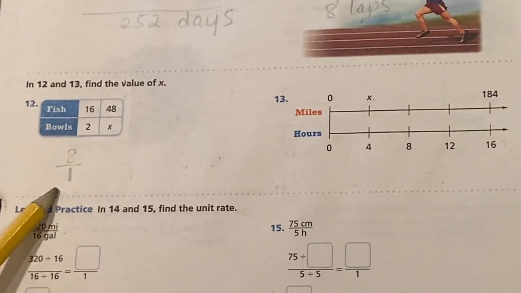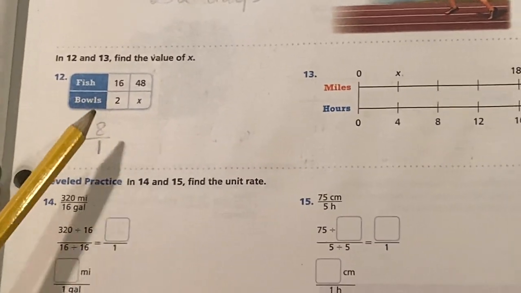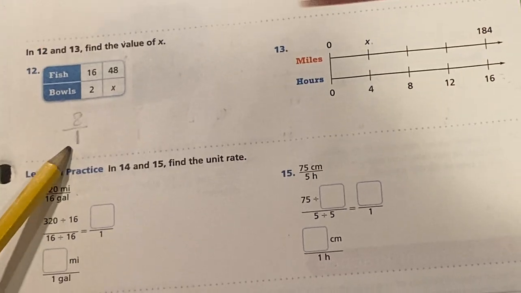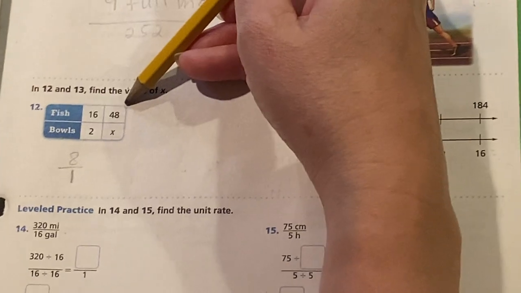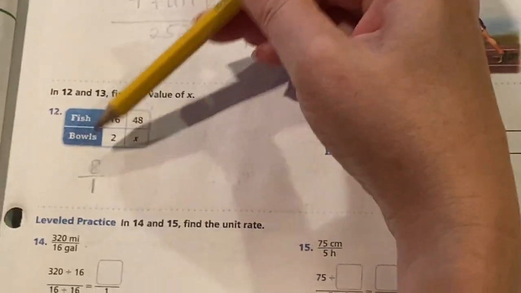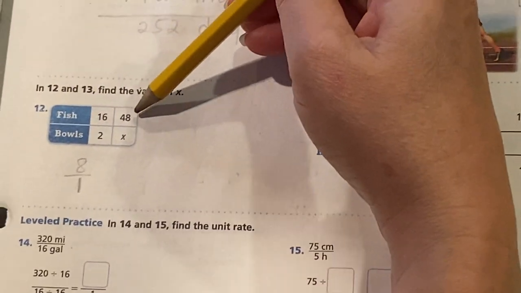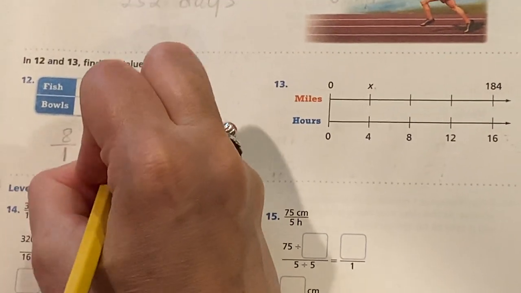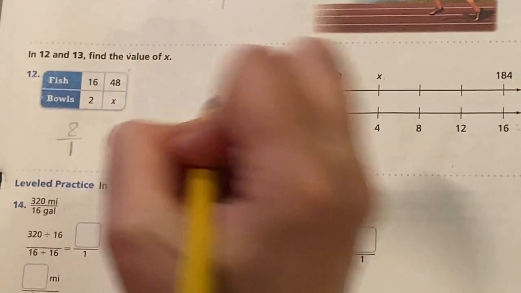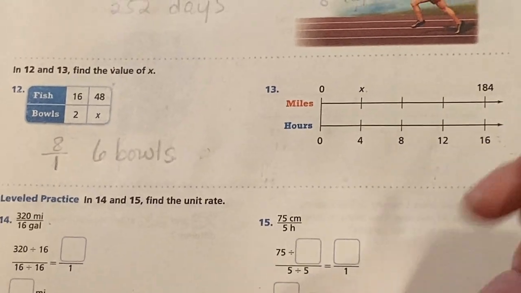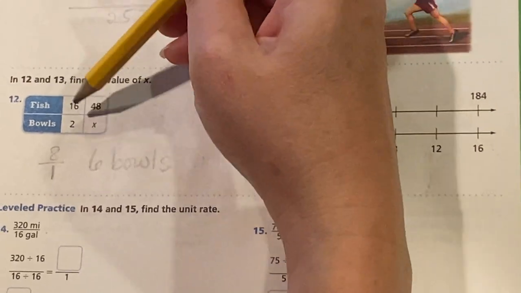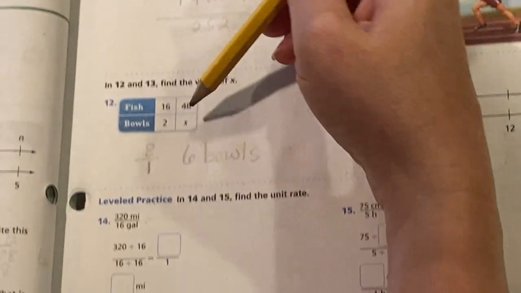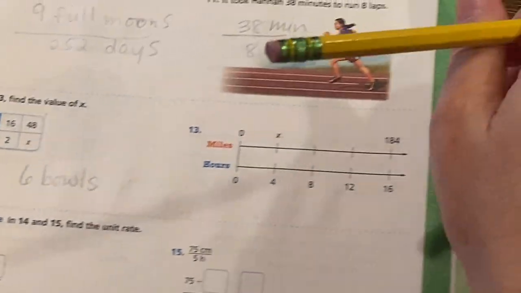So now I've found the unit rate of fish to bowls, and I know that I can put 8 fish in 1 bowl. Now, if it asks me how many bowls I need for 48, well, I know that 8 goes into 48 6 times, so I'm going to need 6 bowls. You might also notice that 16 is 1/3 of 48, so you could just multiply the number of bowls by 3, and you'd still, of course, get 6. All right, let's take a look at number 13.